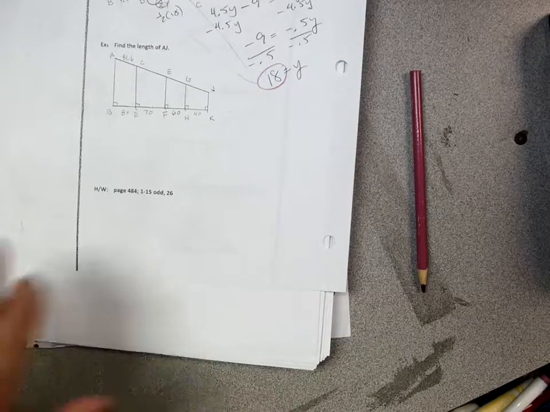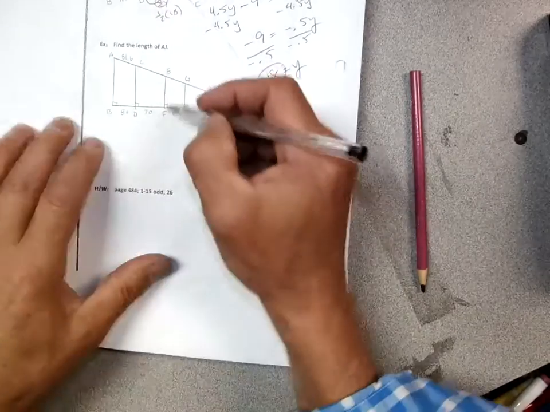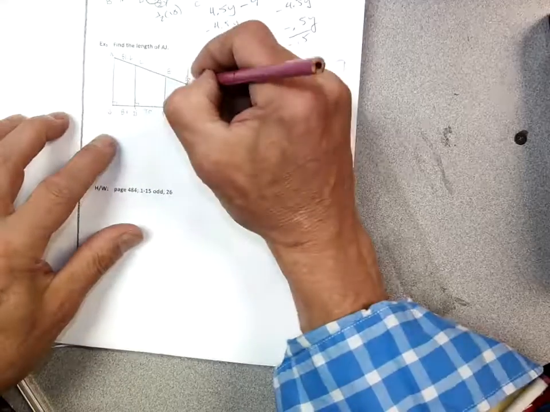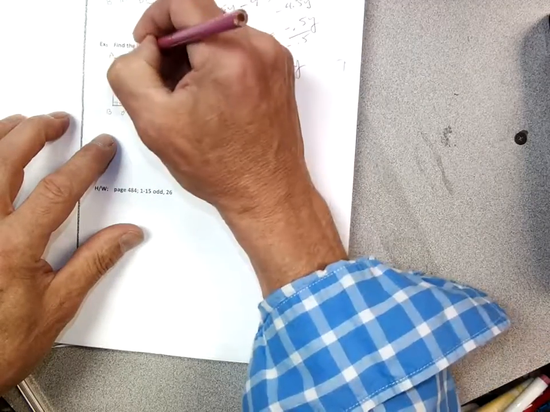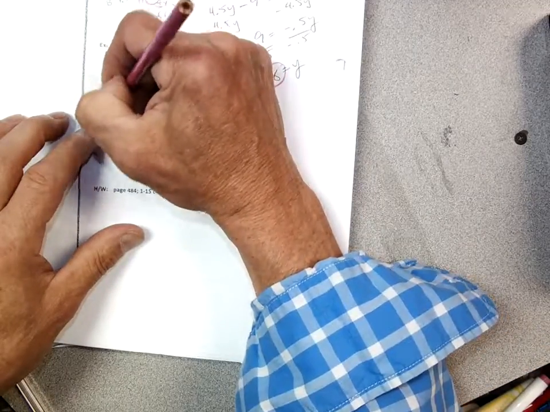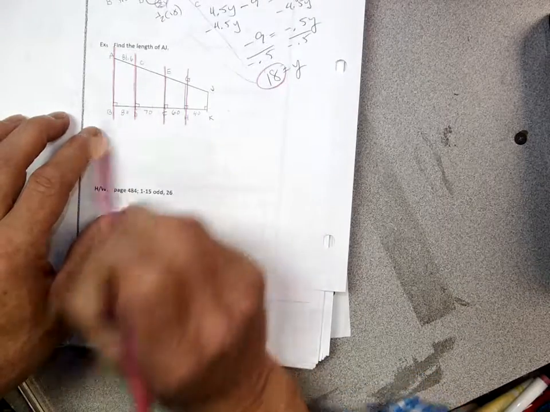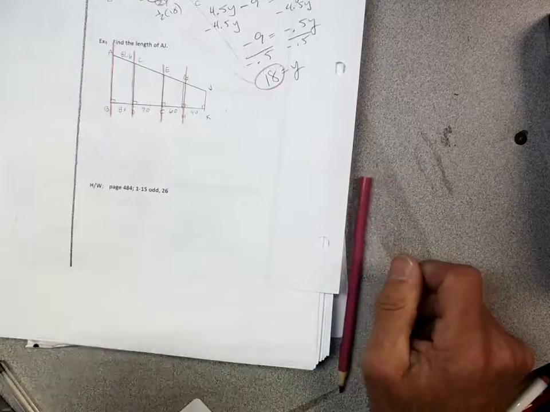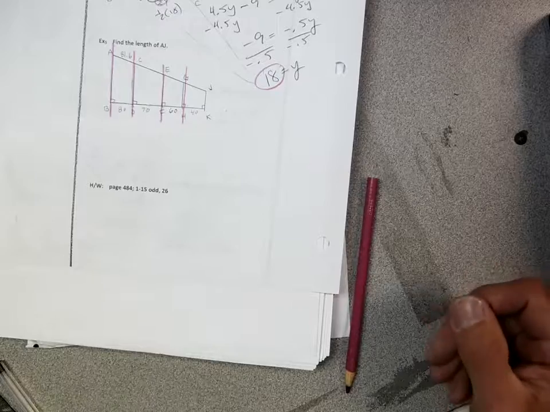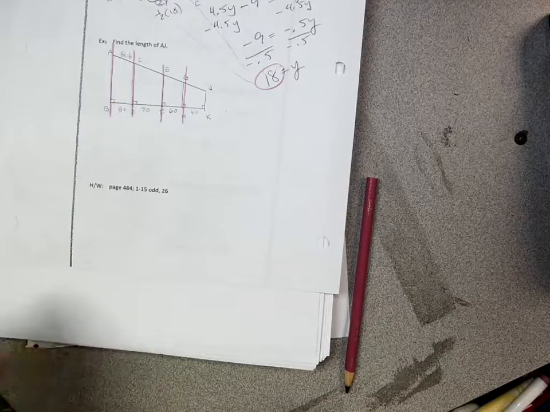Example 5 takes a little bit of time. Now here's the thing. All of these lines are parallel. They have to be parallel because of the 90. 90, 90, 90, 90. They have to be parallel, okay? So let's just start. This one's going to take piece by piece by piece. It's going to take me a few things.